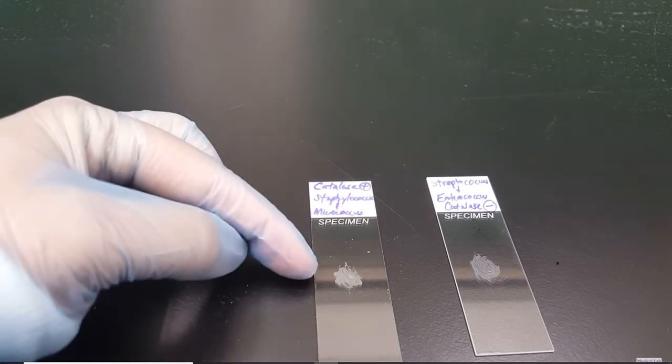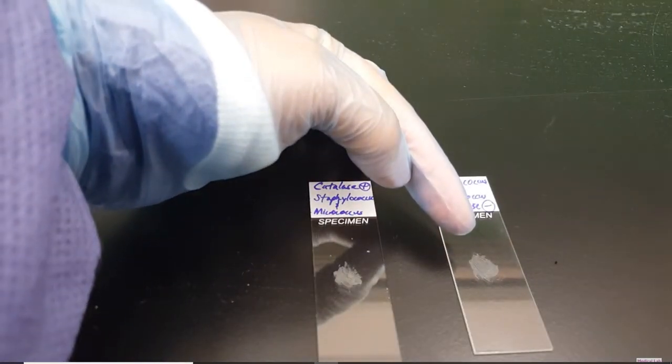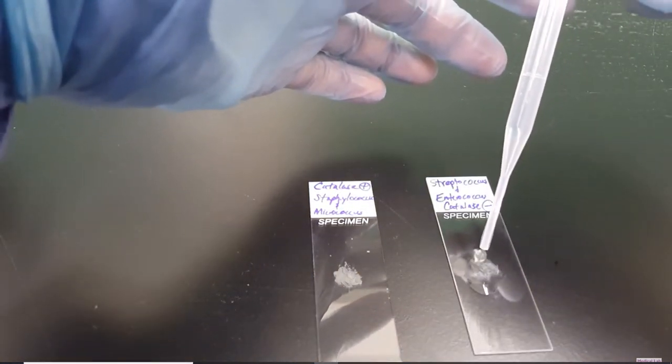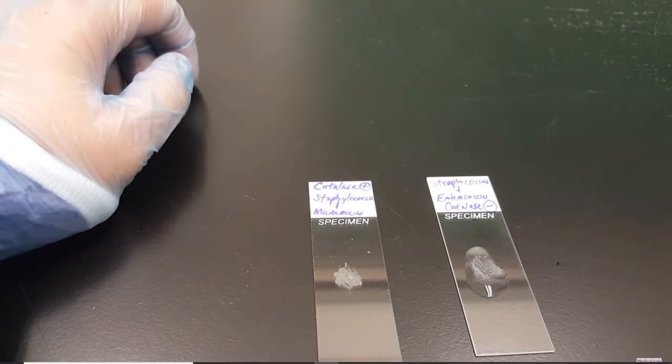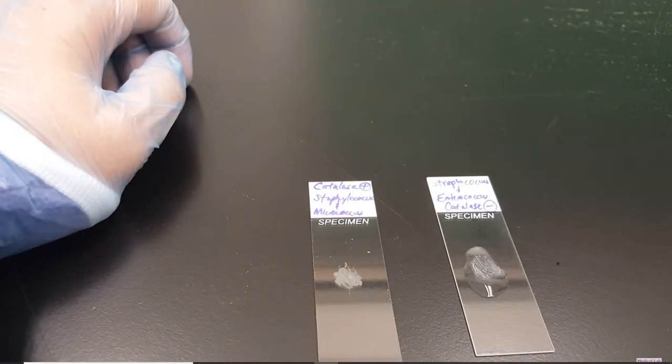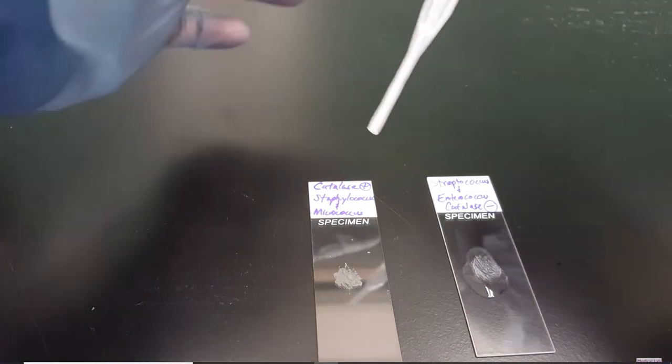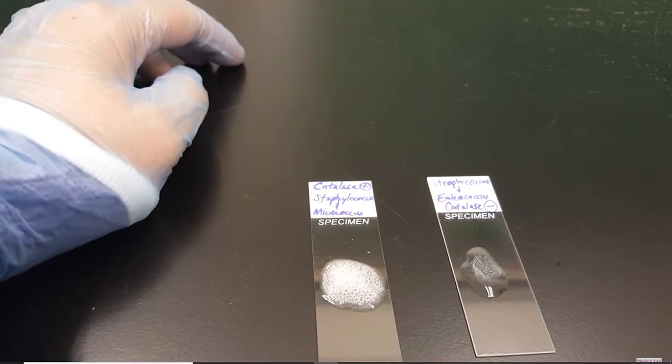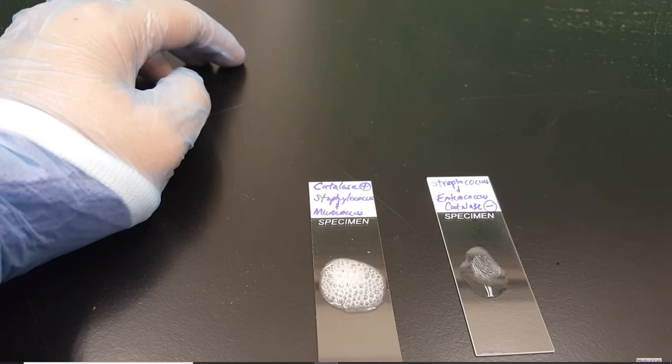So I'm going to add my hydrogen peroxide and look for bubbles. Okay, so as expected, the Streptococcus does not show any bubbles. On the video it looks really white, but there aren't any bubbles. Whereas on the Staphylococcus aureus, look at all those bubbles. So this is a positive test here for staph, and this is a negative test here for strep.